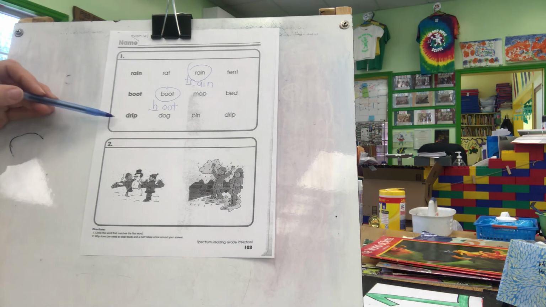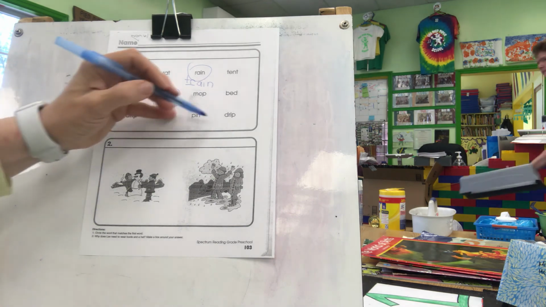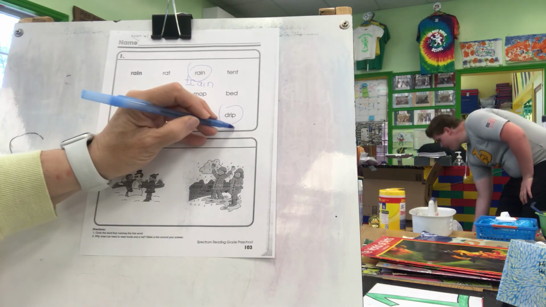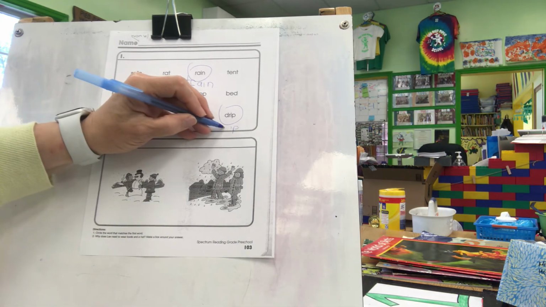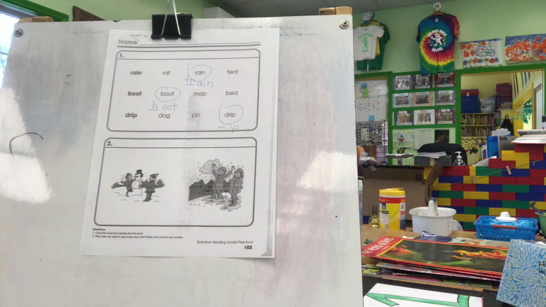And the last word from the text was drip. Go across and find the word drip, and let's see if you can find something in the IP family that rhymes with drip. What if we put an R there? Rip rhymes with drip. They're in the same family.